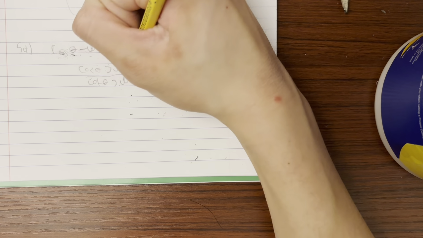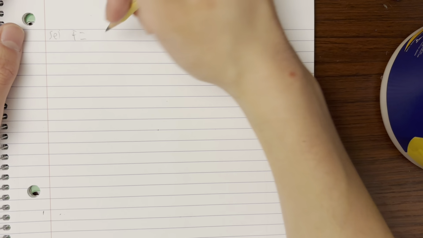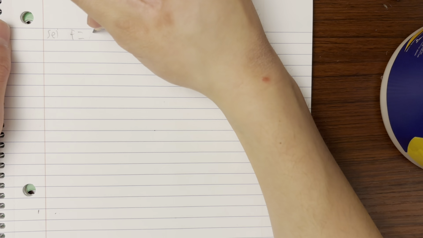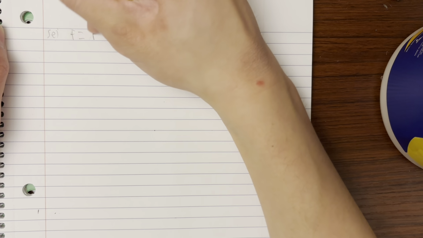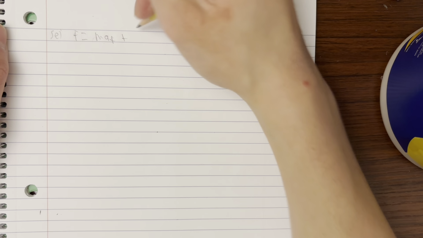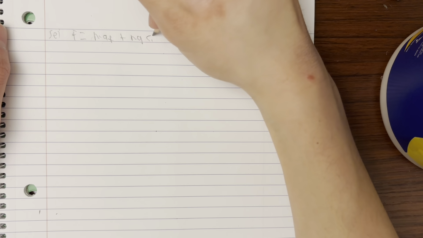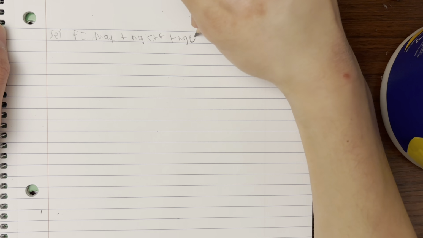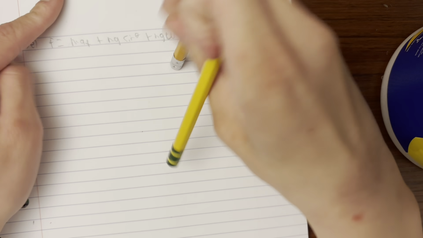Okay, so for part E, we're trying to find F given the values we were given. So I derived in the previous part that F is equal to max plus mg sine theta plus mu mg cos theta. I'll fix this mu.